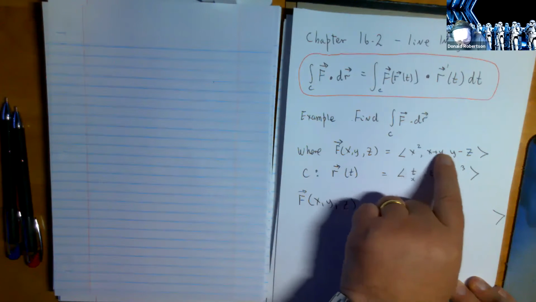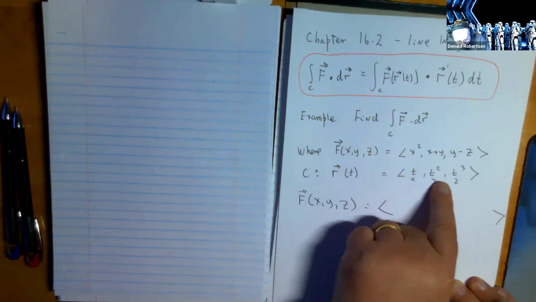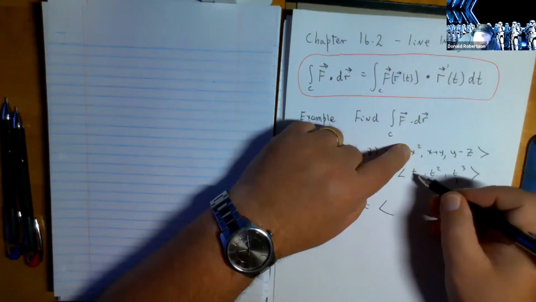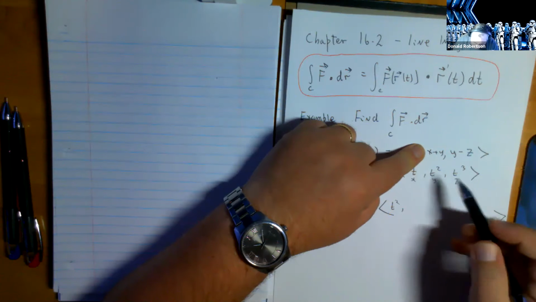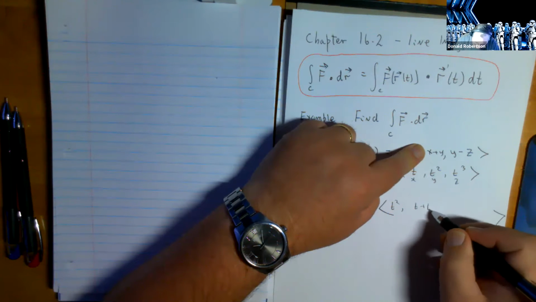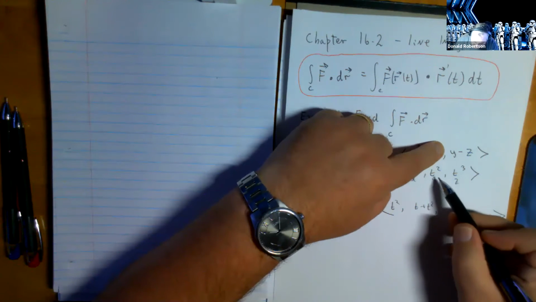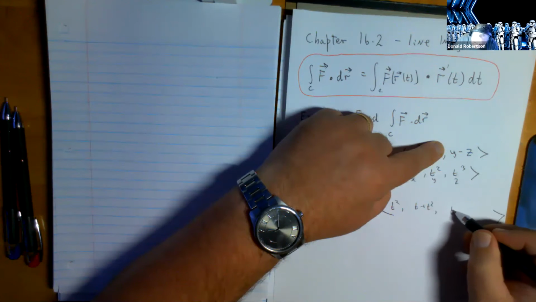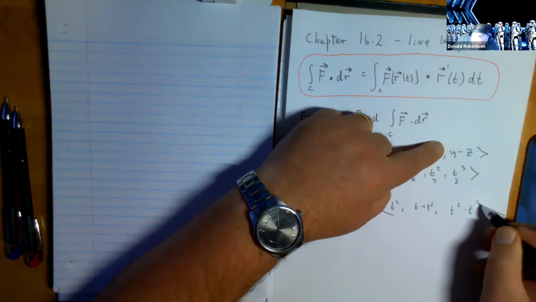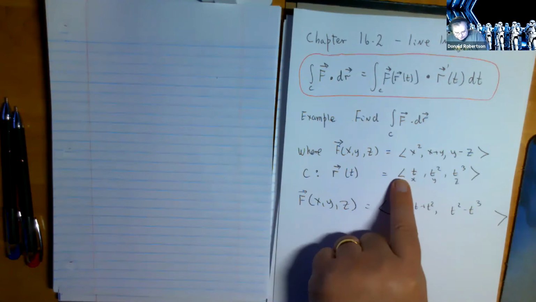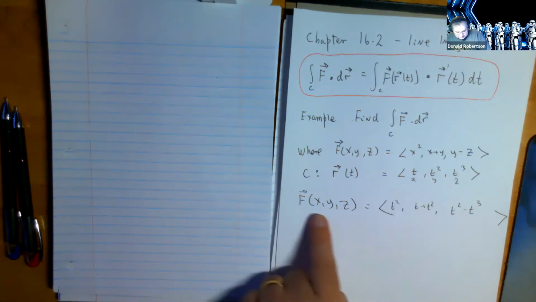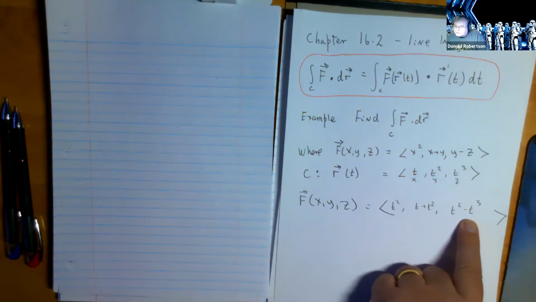And you use it to turn all these three into t's. So t squared is just t squared, x plus y is that plus that, and y minus z is that, take away that. Are you comfortable about how you take this and use the information given here to convert it into t's?